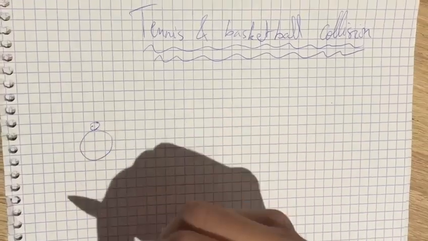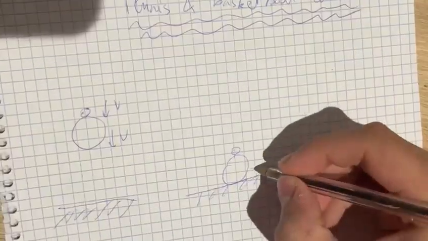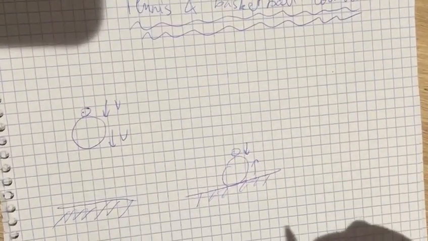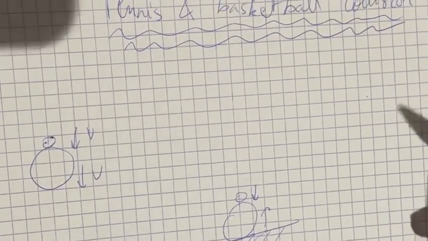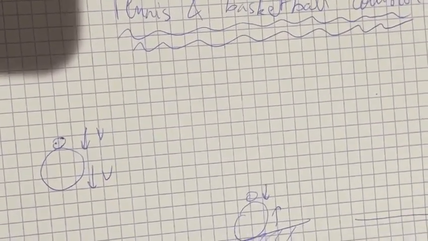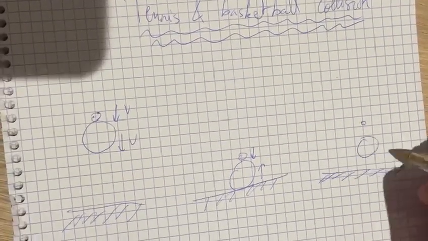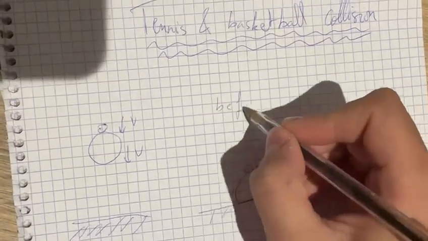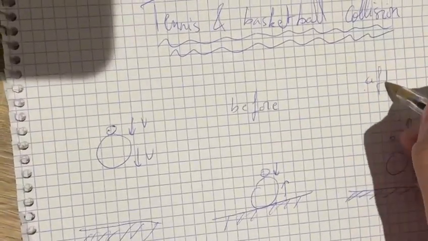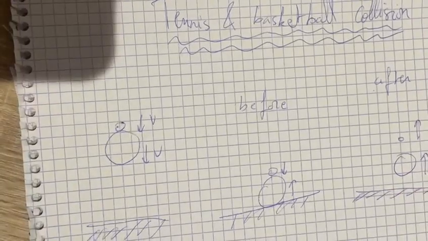Let's implement the experiment into equations. So, as I explained, when we release our system, both velocities are pointing downwards due to gravity, and when the basketball touches the ground, its velocity changes from a downward direction to an upward direction, in which the tennis ball jumps to a maximum height, and our study will be conducted before and after the collision.